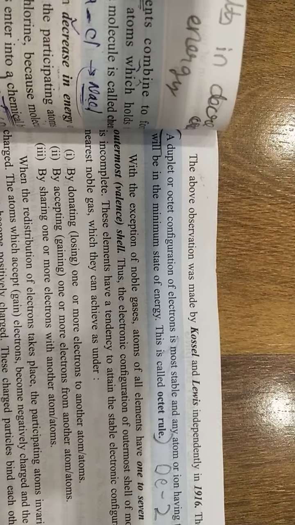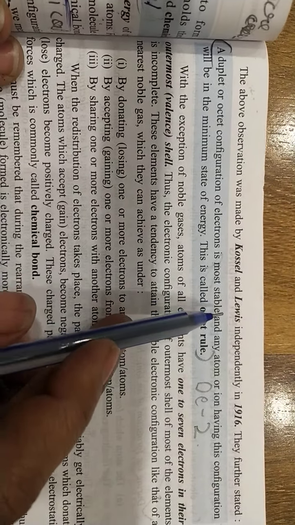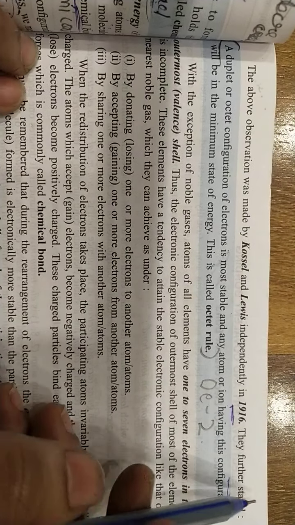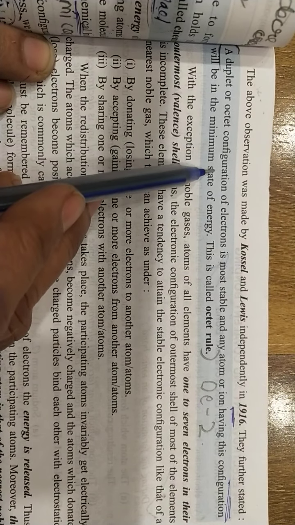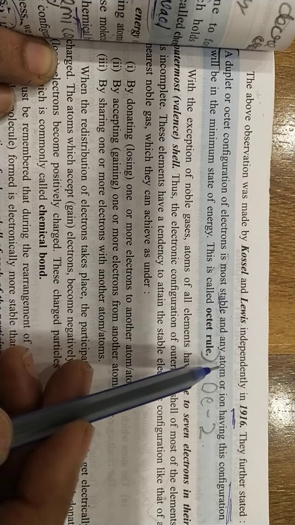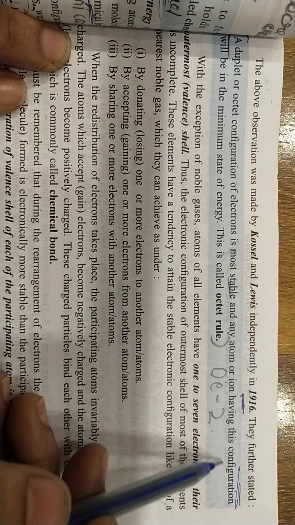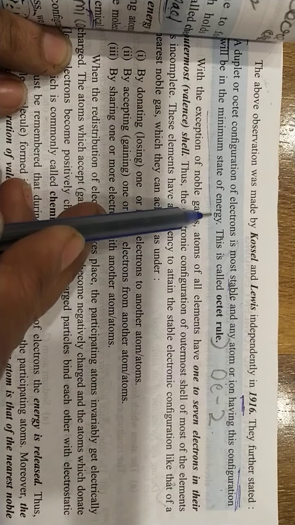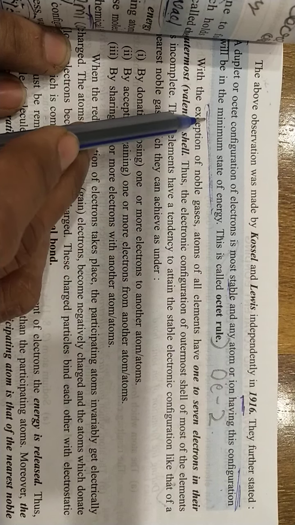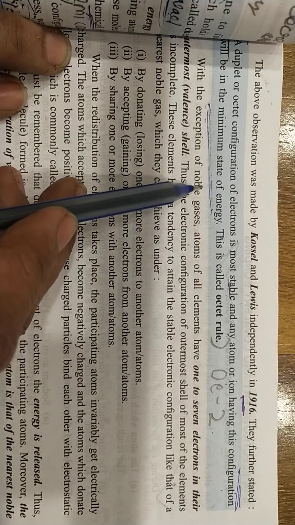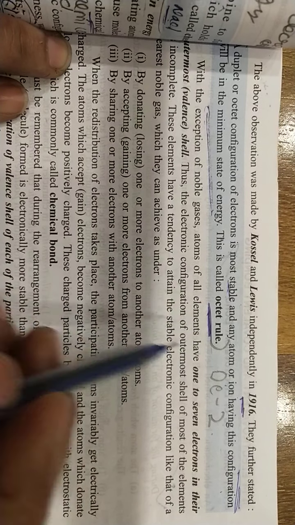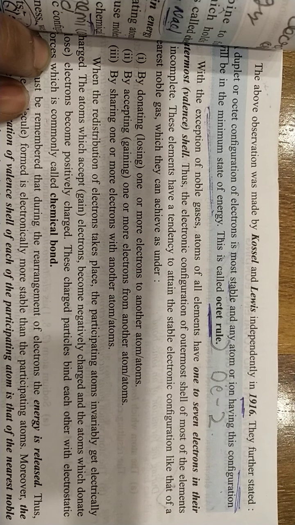The above observation was made by Kossel and Lewis independently, and they further stated that the duplet or octet configuration of electrons is the most stable, and any atom or ion having this configuration will be in a minimum state of energy. That is, they are very stable, they cannot donate or accept electrons, and this is known as the octet rule. Okay.